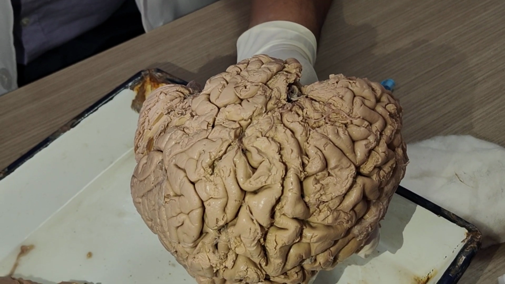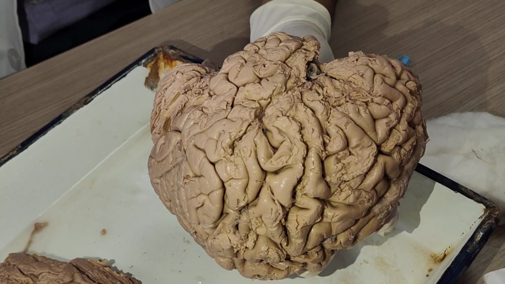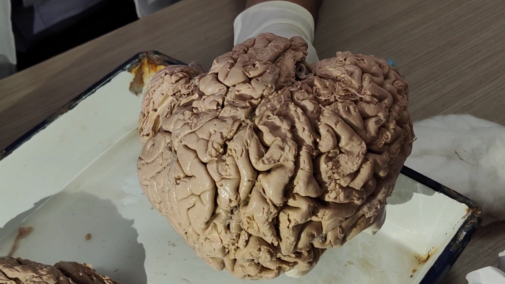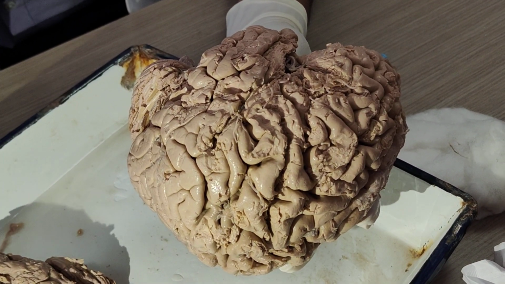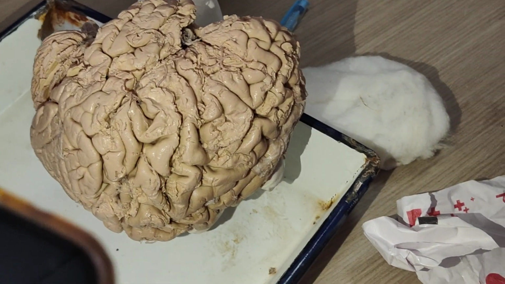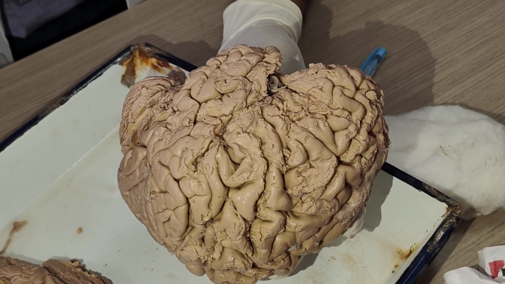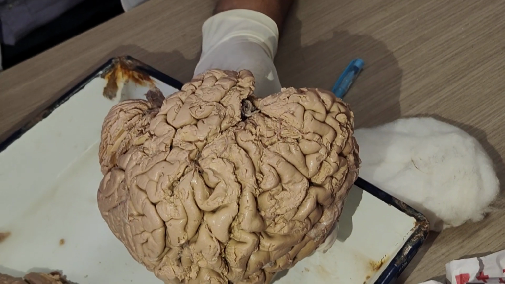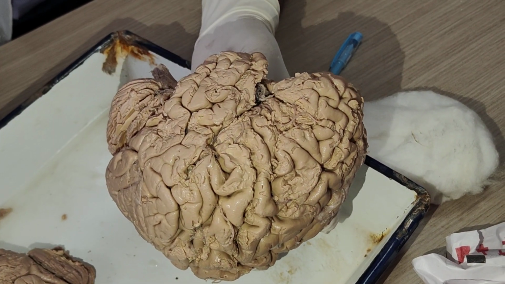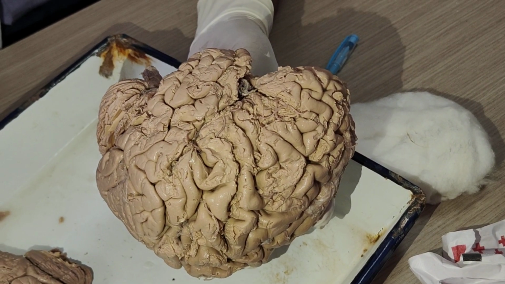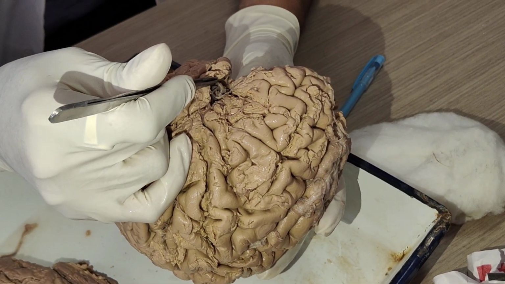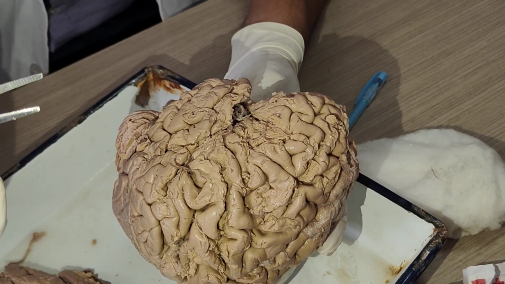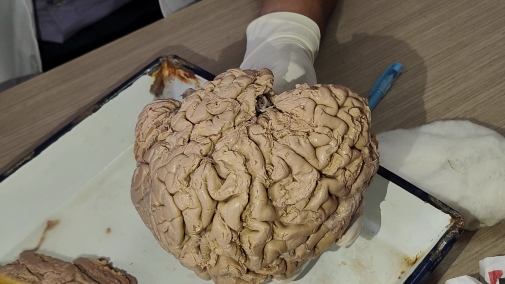Those of you who want honors, there is a special gyrus here known as Heschl's gyrus. This Heschl's gyrus is a transverse gyrus. There are anterior and posterior transverse gyri. The anterior transverse gyrus is known as Heschl's gyrus, which is present on the superior aspect of the superior temporal gyrus, where the primary auditory area is present.